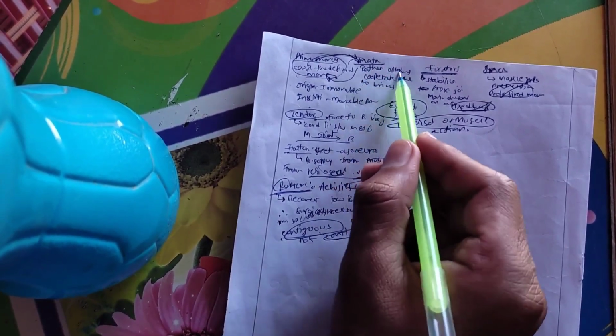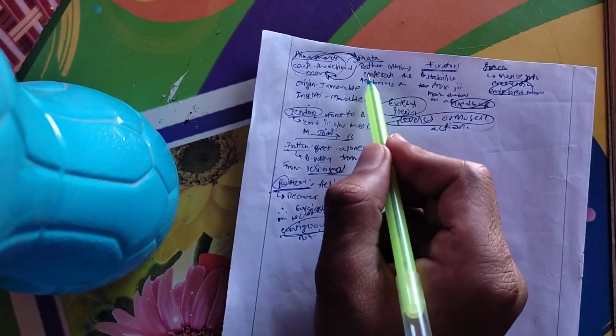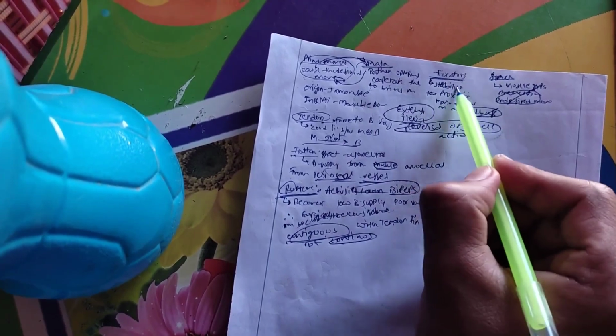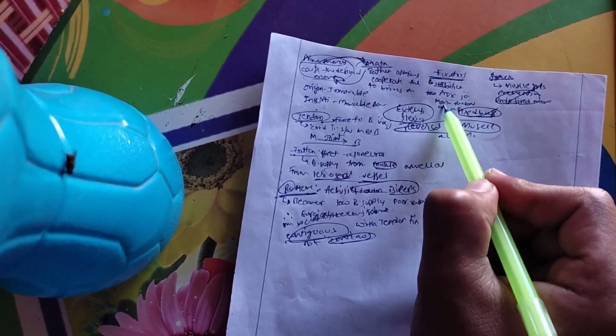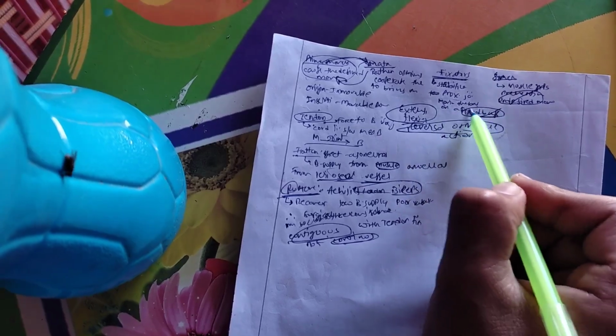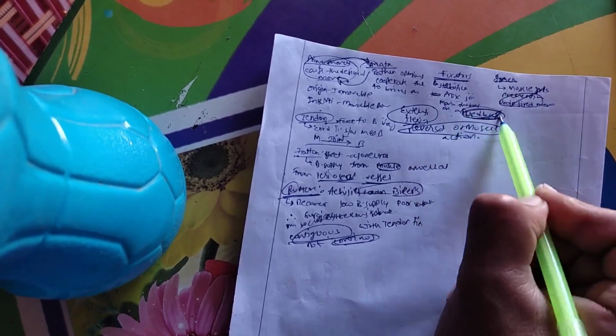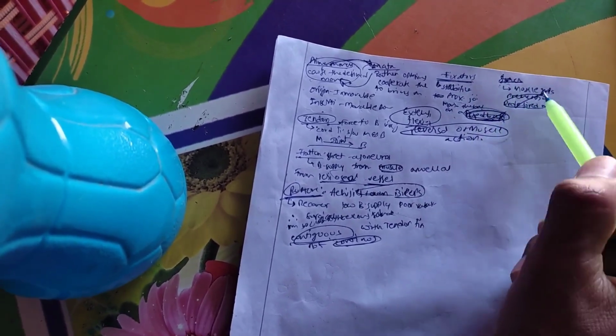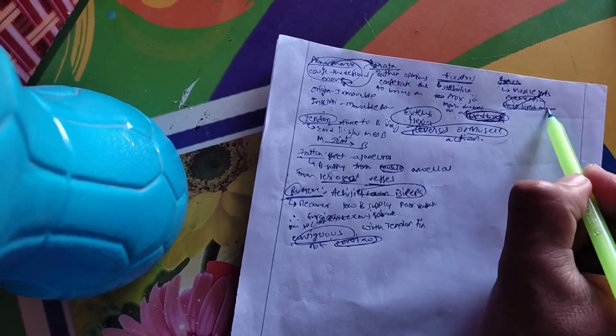Antagonistics, rather than opposing, cooperate in the desired movement. Fixator means this will stabilize the proximal joint, thereby moving the distal part on a fixed base. Fixed base is the important term here. And synergistic means these are the muscle groups that prevent the undesired movements.